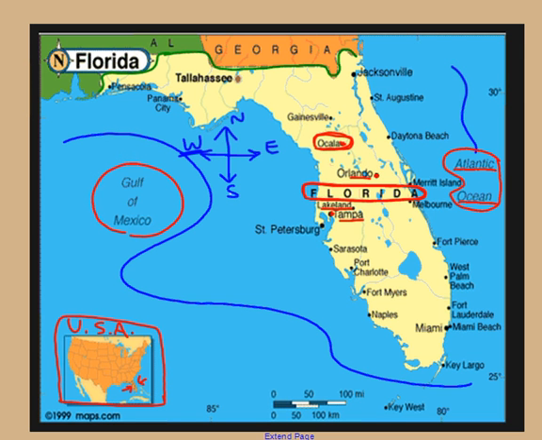So let's review the 5 things you'll need to know for your next assignment. Number 1, you need to know you live in a state called Florida. See that arrow there? That's where we are. You'll need to know your town. It's called Ocala. And the big bodies of water around Florida to the west are the Gulf of Mexico, and to the east, the Atlantic Ocean.